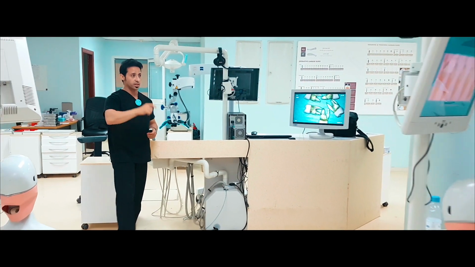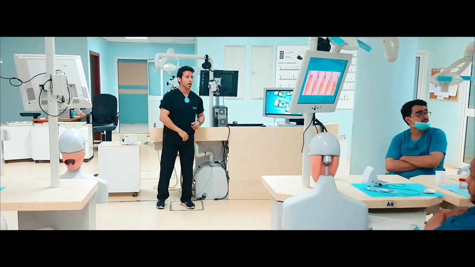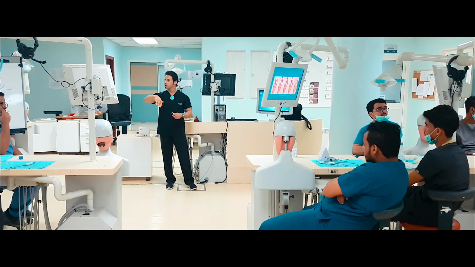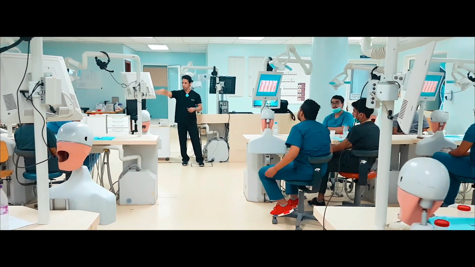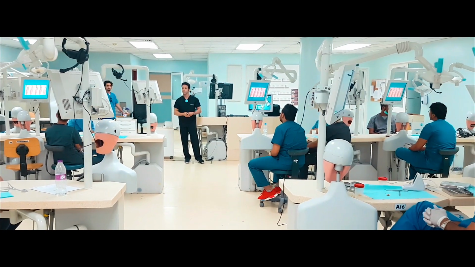So next step, look at how they do the coronal flare, with rotary instrumentation or with any kind of file. Step by step and in a brushing motion. I'm not pushing the tooth forward down. I'm just doing lateral brushing and I go deeper a little bit.